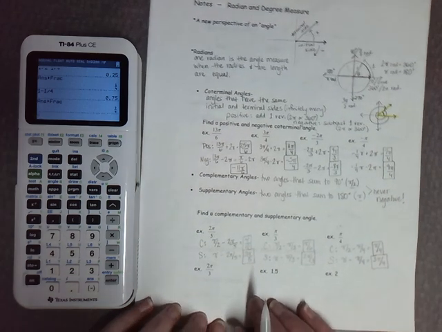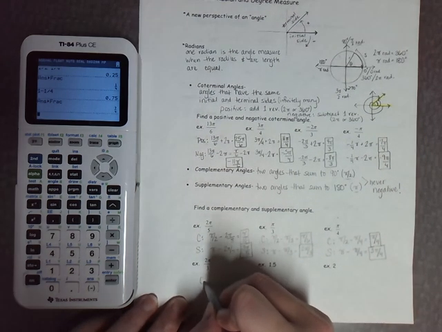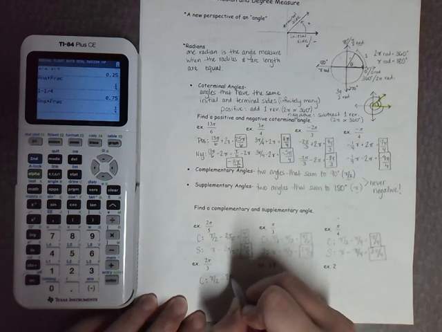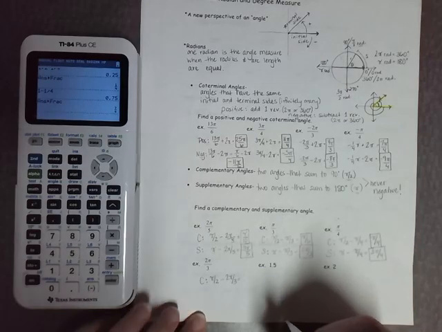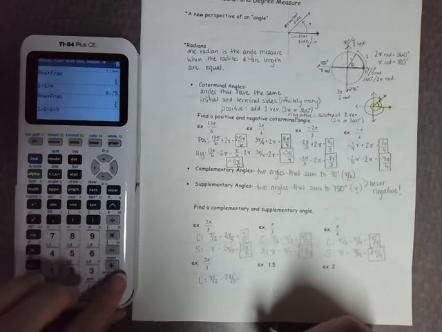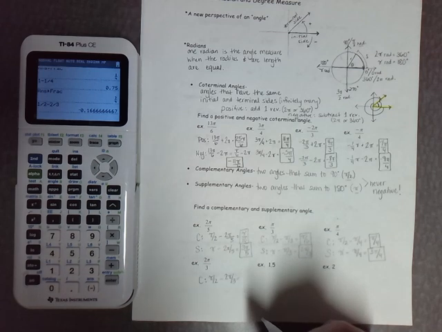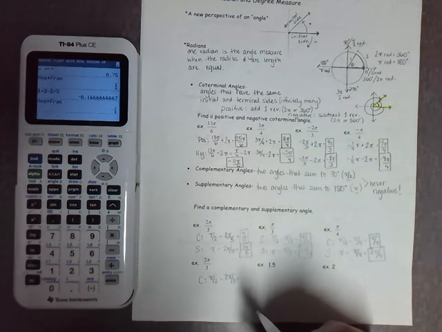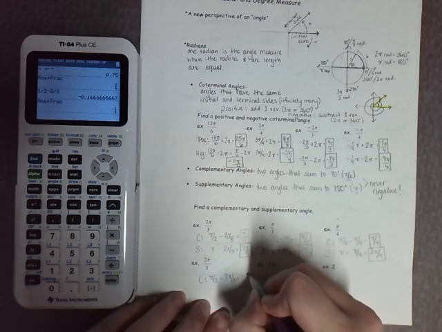Okay, 2 pi-thirds. To get the complement, we're going to do pi-halves minus 2 pi-thirds. So you're going to type that as 1/2 minus 2/3. All right, notice we get a negative answer. If we change that to a fraction, that's negative 1/6. Negative pi-6.